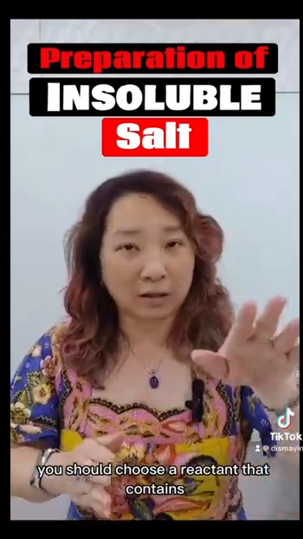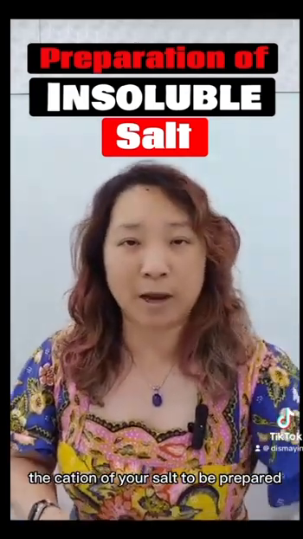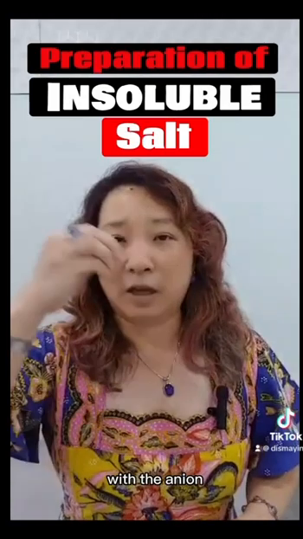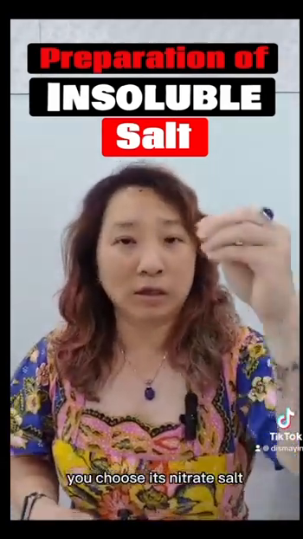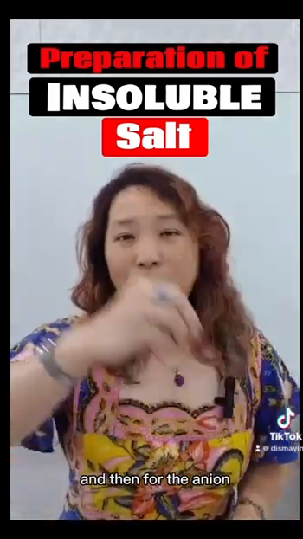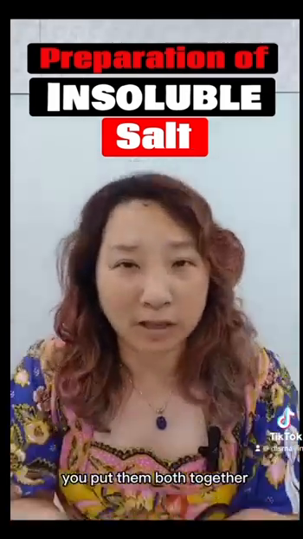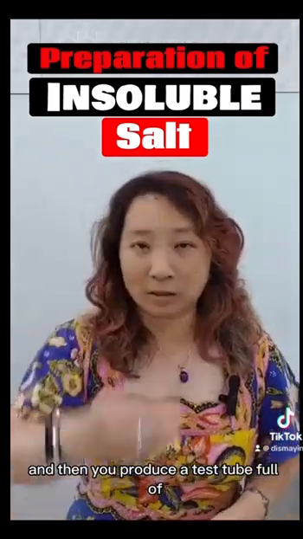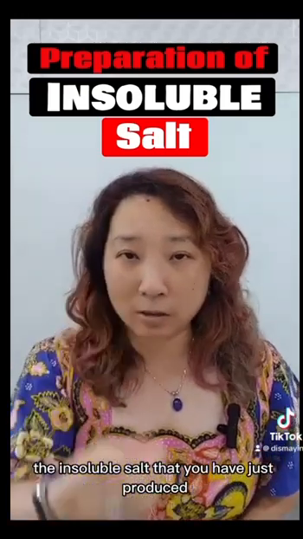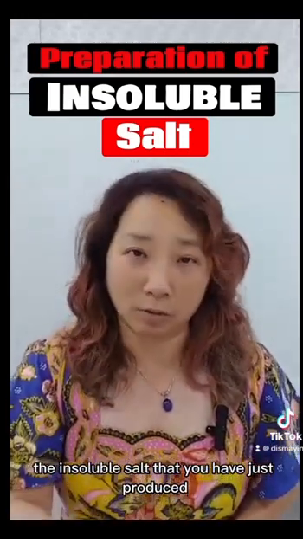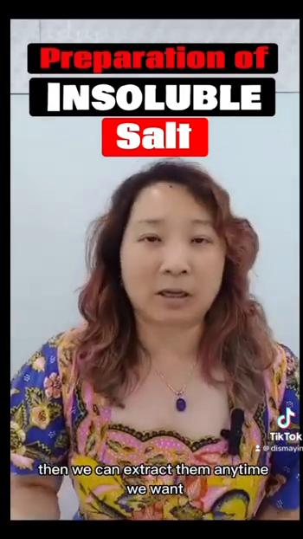You should choose a reactant that contains the cation of your salt to be prepared and the other reactant with the anion of the salt to be prepared. So for the cation, you choose its nitrate salt, and for the anion, you choose its group 1 salt. You put them both together, and then you produce a test tube full of precipitate, which will be the insoluble salt that you have just produced. That is very easy. Then we can extract it anytime we want.